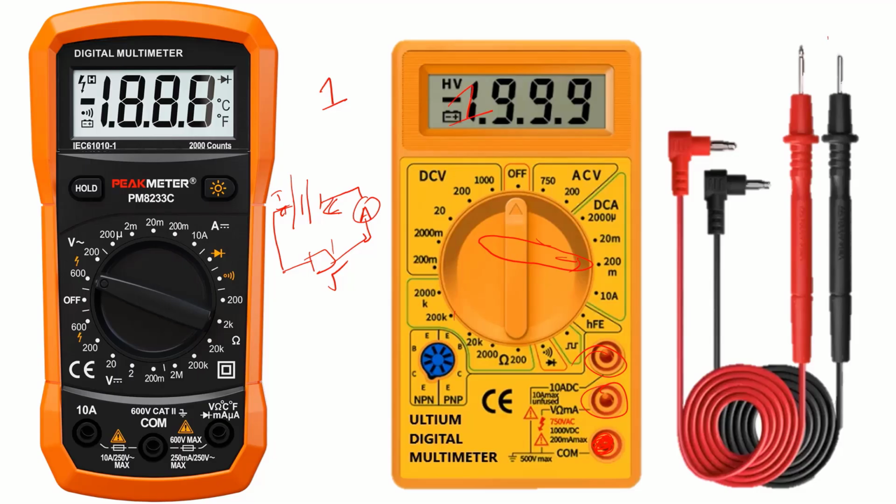It simply means that the current you are measuring is greater than 200 milliamperes, so you have to turn the knob. I hope it's clear. In other words, suppose you turn this and it is pointing at 20 milliamperes. If you get no reading, it means the current is greater, so you have to turn to the other range. If it still shows 1, you turn to the other until you have a reading.